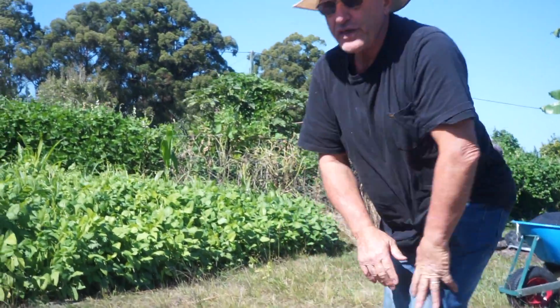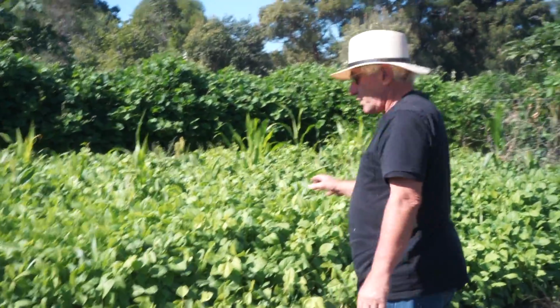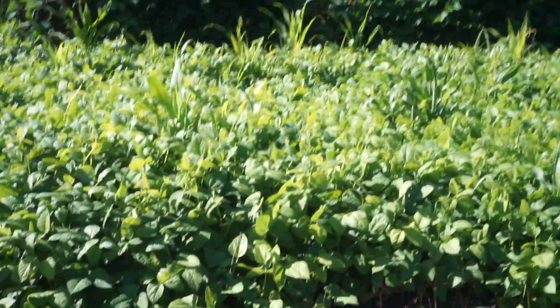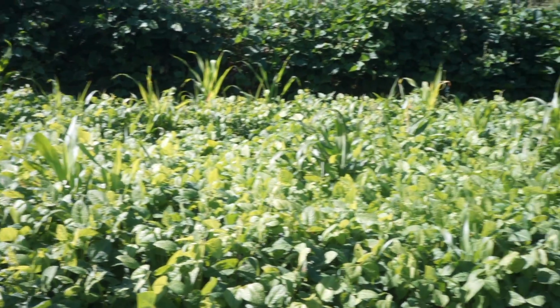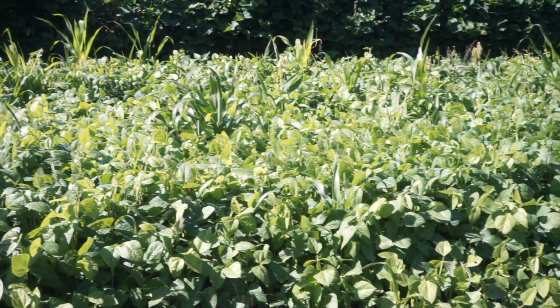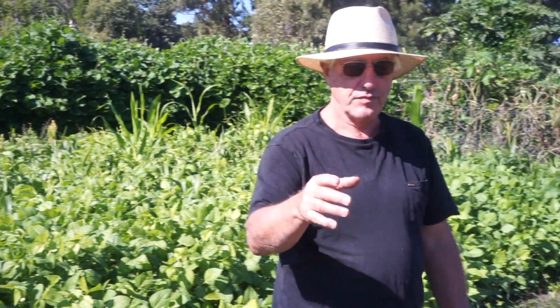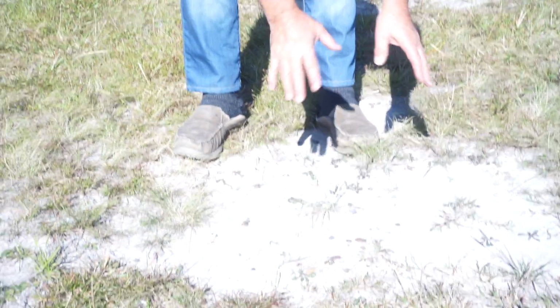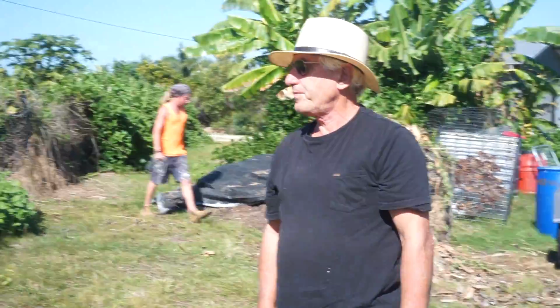Now, what I'm showing you here is biomass production on soil that a few weeks ago was bare clay with almost not even grass on it. So the soil a few weeks ago looked a lot like this patch here. Okay, so you can see that this area here has almost nothing growing on it because it's non-structured hard clay.